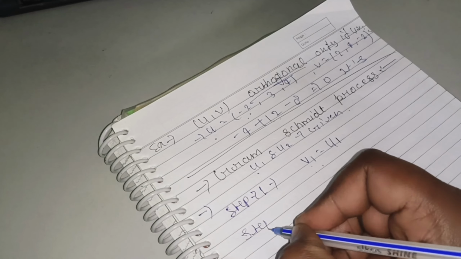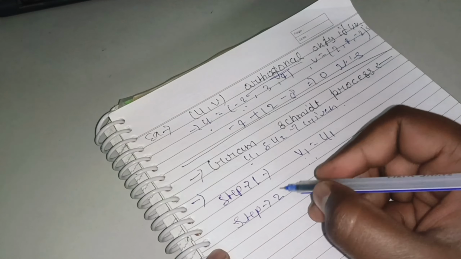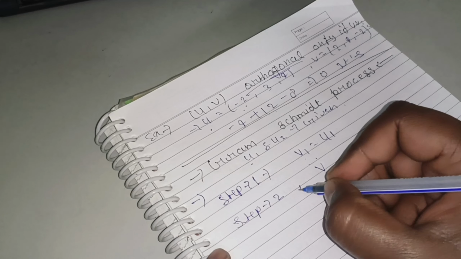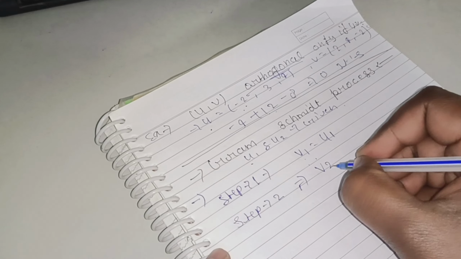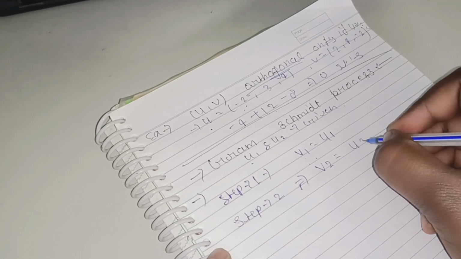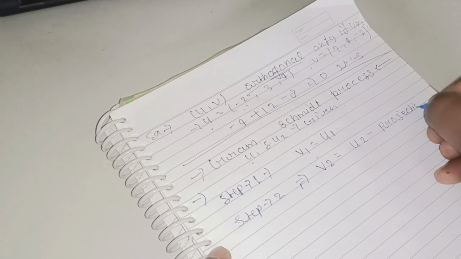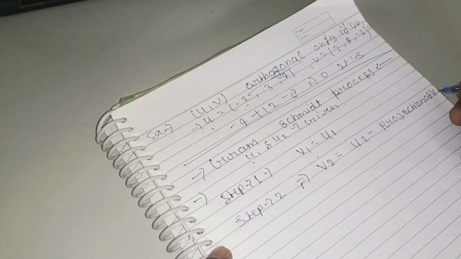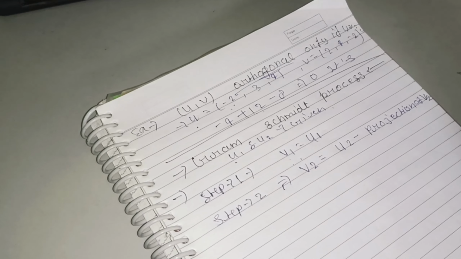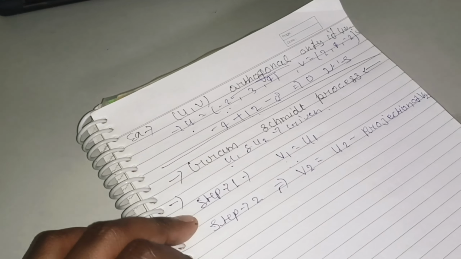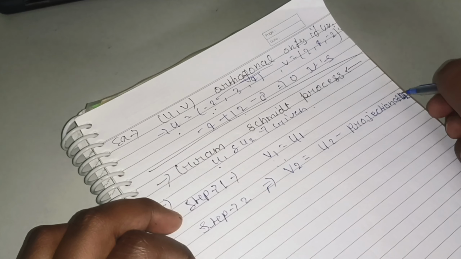And step 2 is v2 is equal to u2 minus the projection of u2.